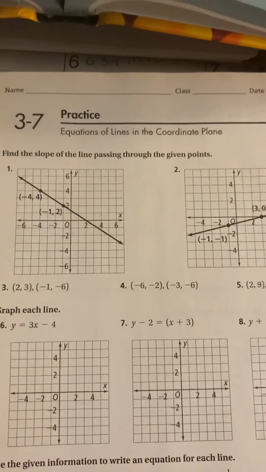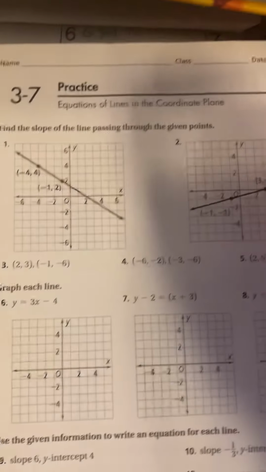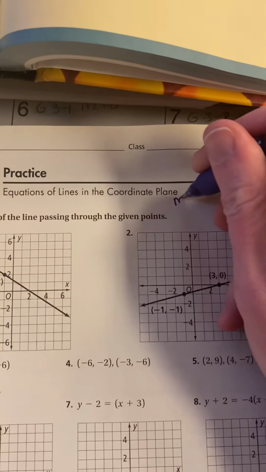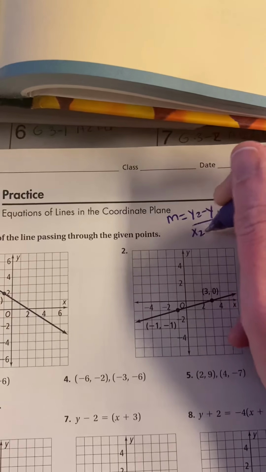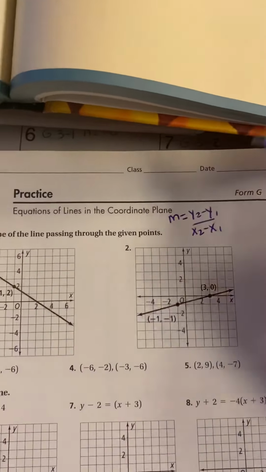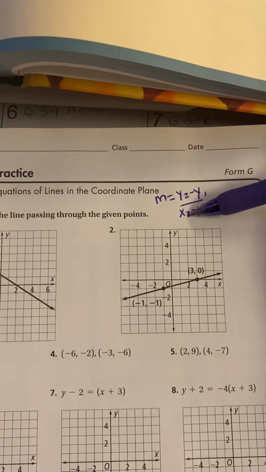Okay, this is find the slope of the line passing through the given point. So first it's important you know your slope formula. Slope is represented by m, and it's just where you subtract your y's and you subtract your x's. Your y's go on top, x's go on bottom. You just have to remember that whatever y is here, the corresponding x has to be under it.